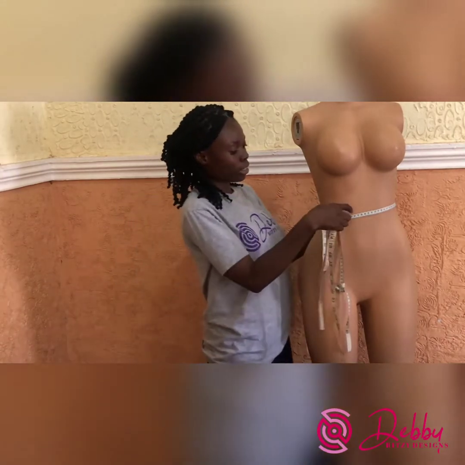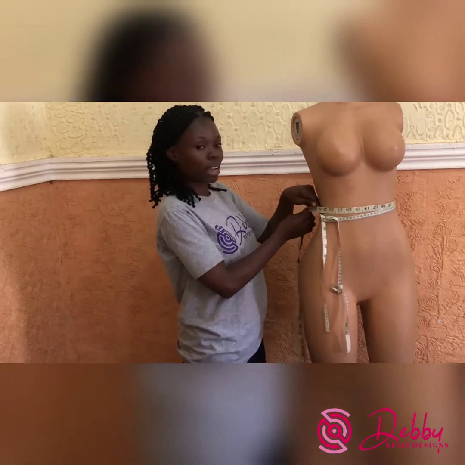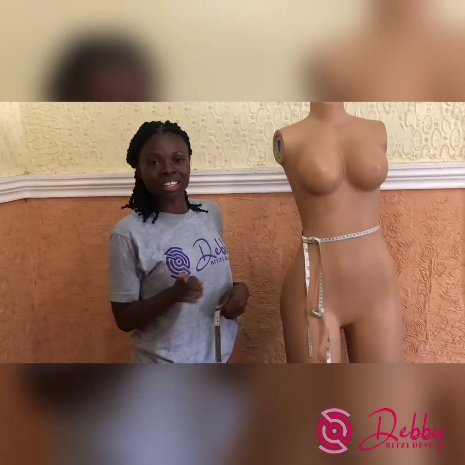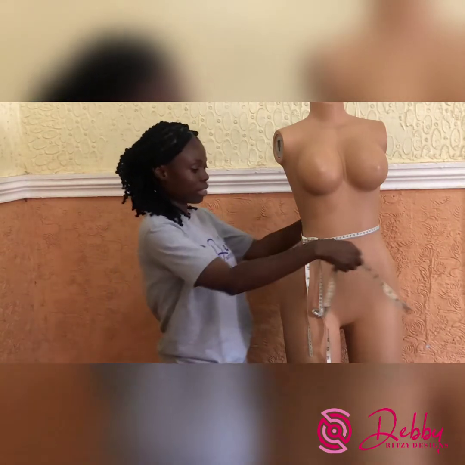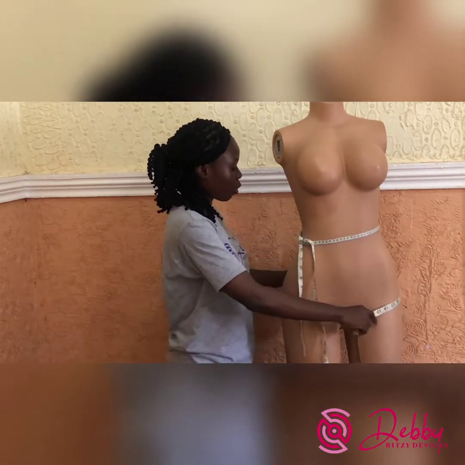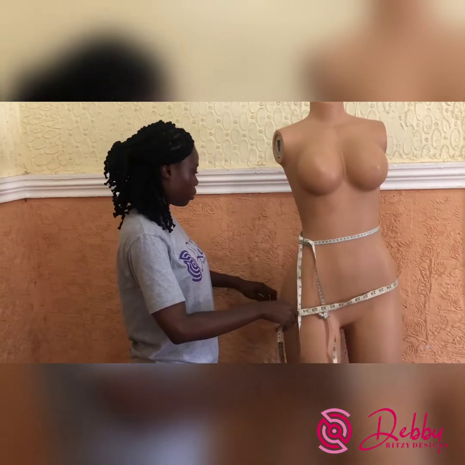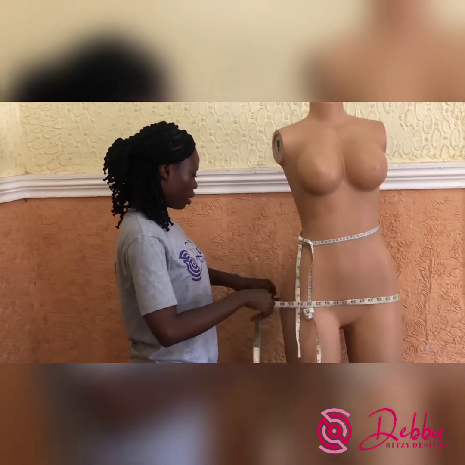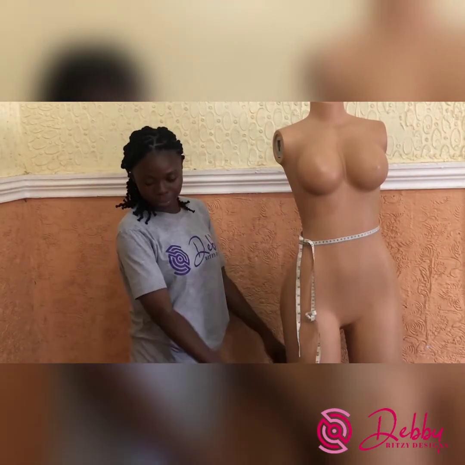Then on this point, this is where you place your tape rule to get your waist circumference. So after taking the waist circumference, the next measurement is the hip circumference. Place your tape rule on the fullest part here, and then you get your hip circumference.